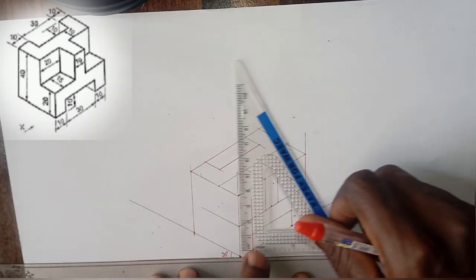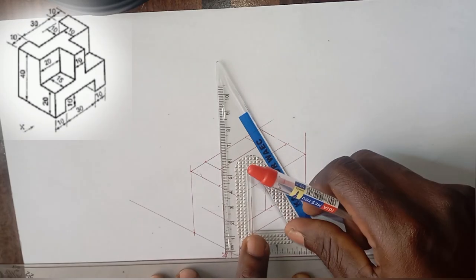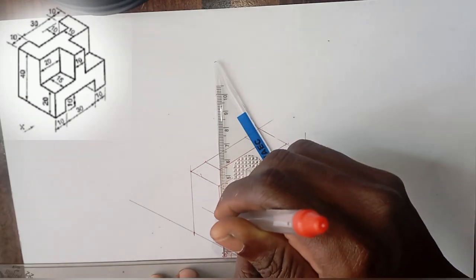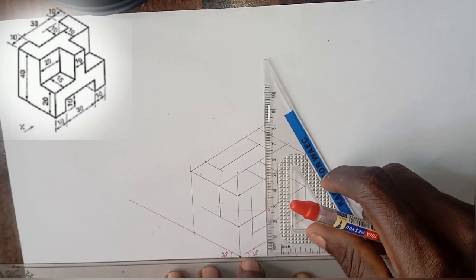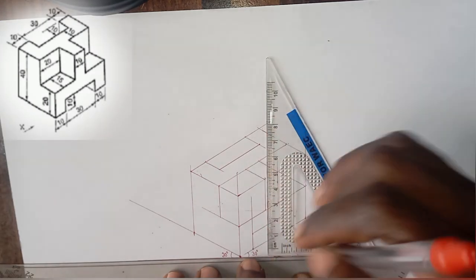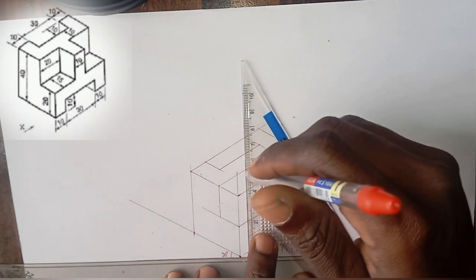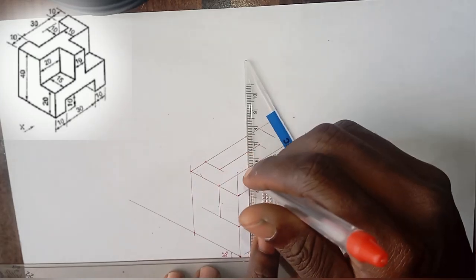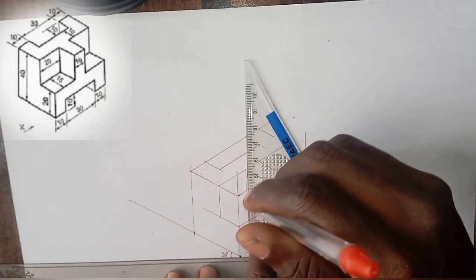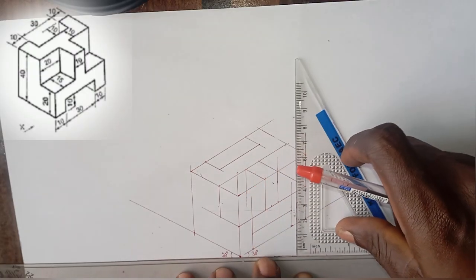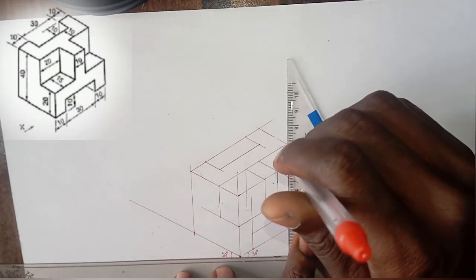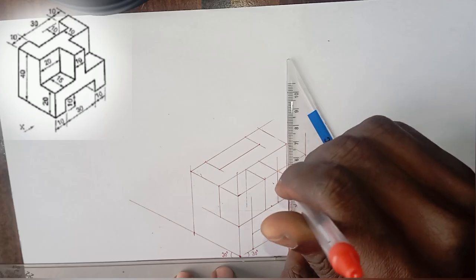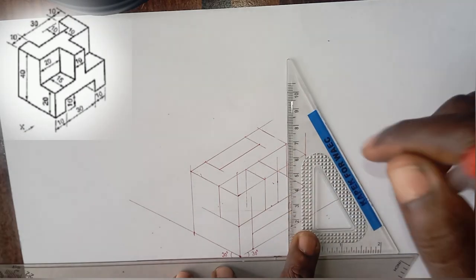You get? So if you come here, there was a part that joined this side, so I take it to that point, I join. Okay, there's a part that went down from that picture, so I just extend it to any length. As you can see, just extend it. Okay, then here I extend it too, and it's touching this point from the picture, you see.